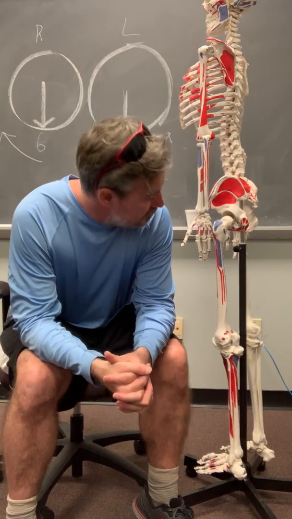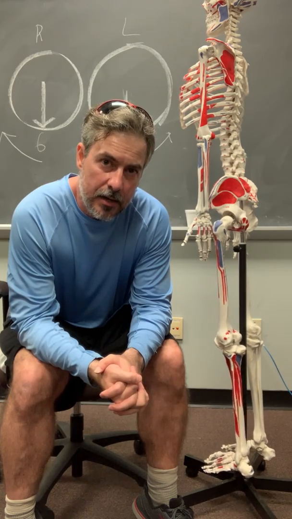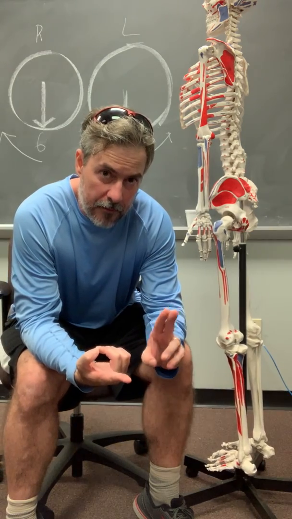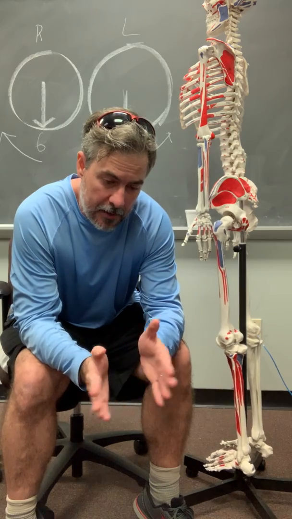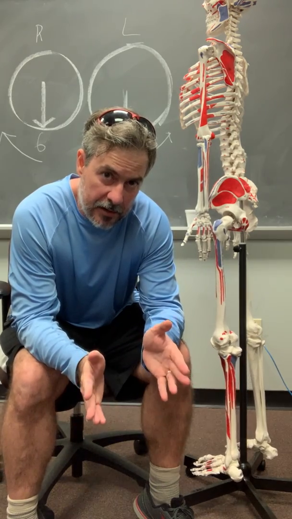So that is your lower extremity joints and motions that you're responsible for. Hip flexion, extension, abduction, adduction, internal, external rotation. Then we have a variation of abduction and adduction.